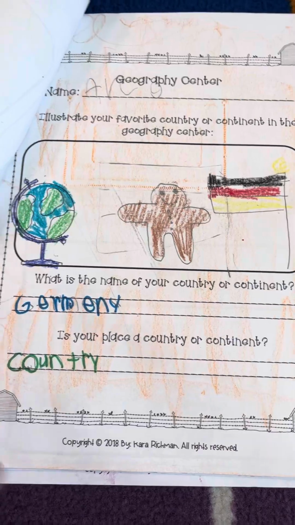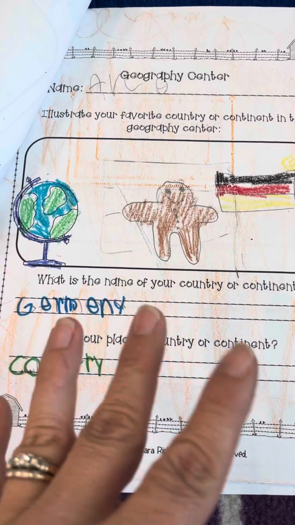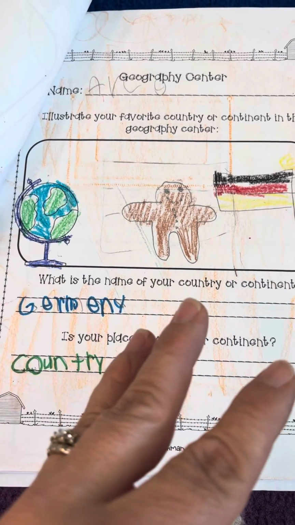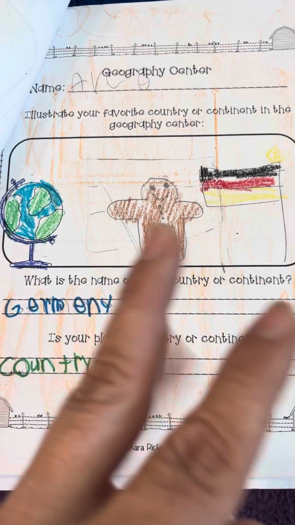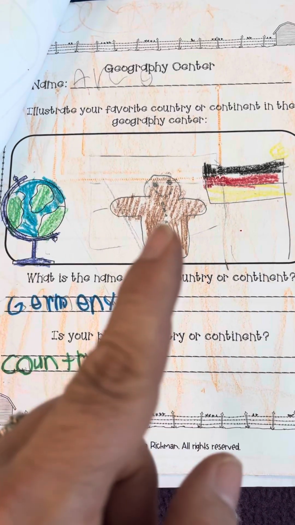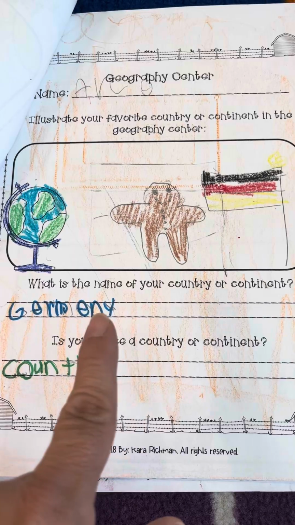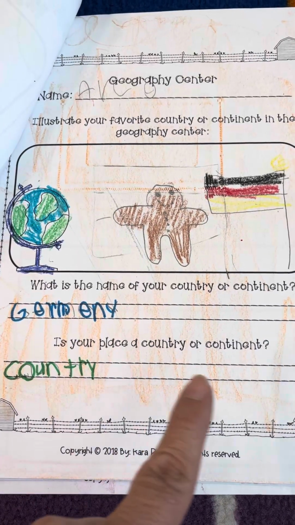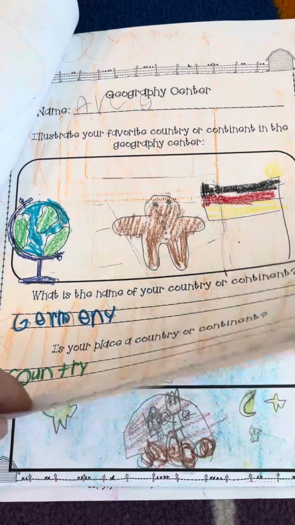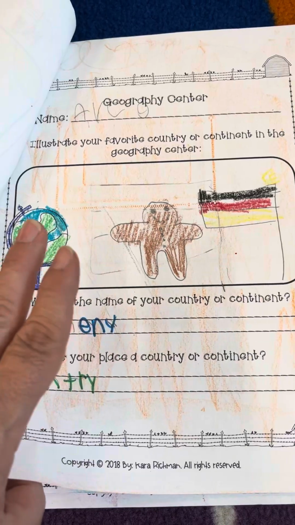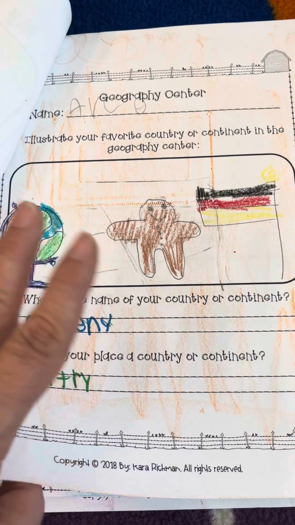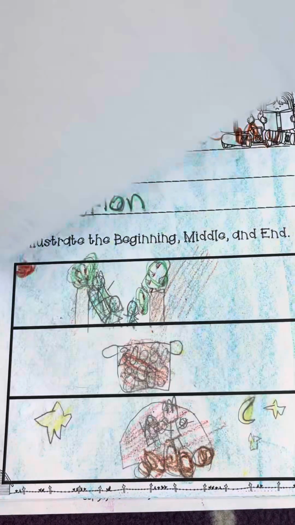This is the geography center. They pick a country. I have boxes of different countries around the world. They pick a country, and they draw the flag and something inside of the box. It says, what is the name of your country or continent? They wrote Germany. Then, is this a country or continent? They wrote country. They have different boxes of countries like Mexico, Holland, United States, and Germany.